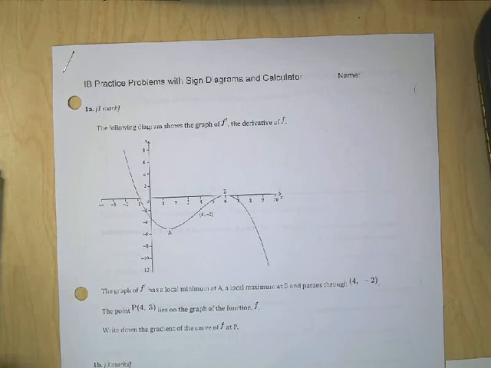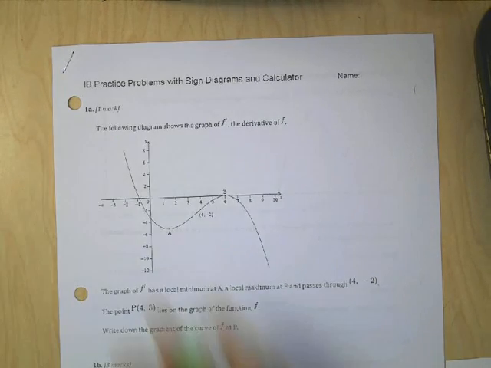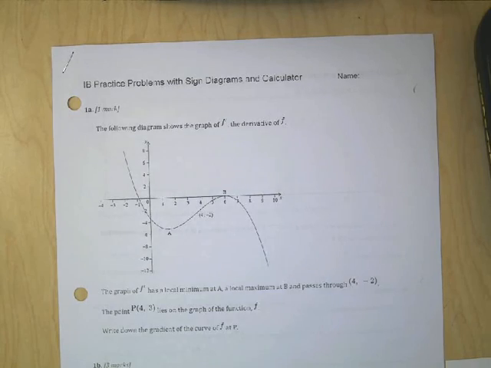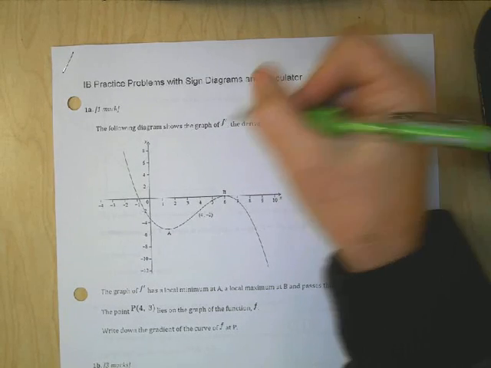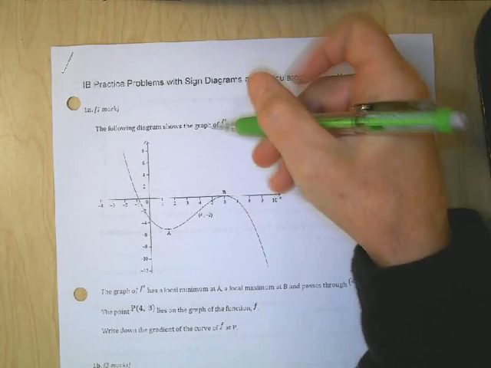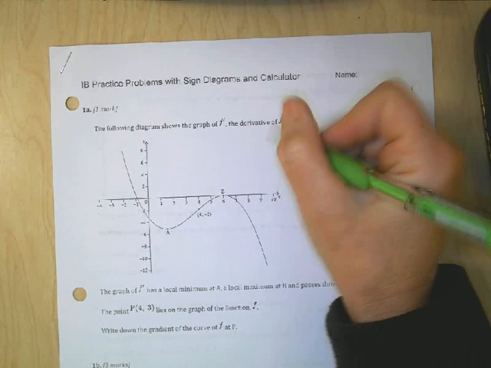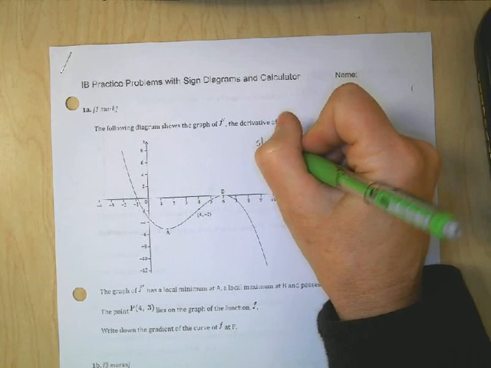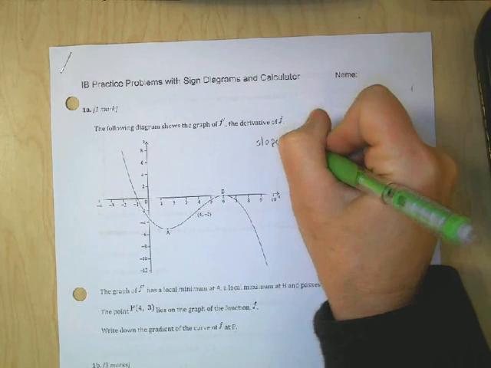Okay, here we go with problem 1 on the IB practice problems with sign diagrams and calculator. So here we have a diagram of the derivative. So this is the gradient function. So this function tells us the gradient or the slope of the function f.